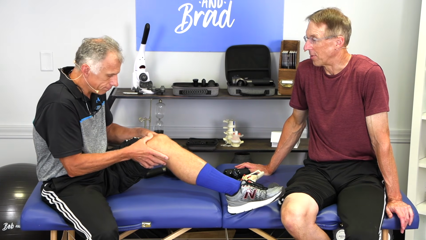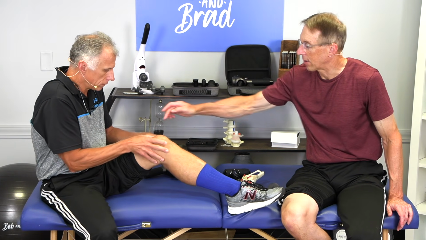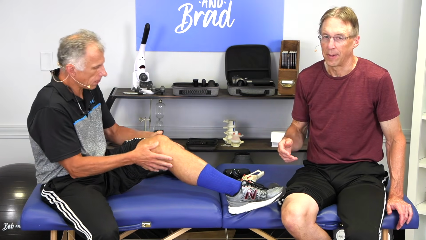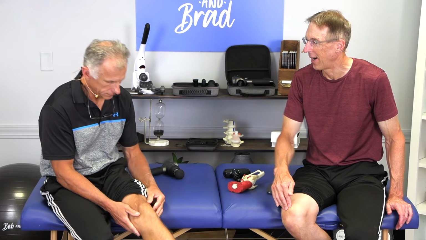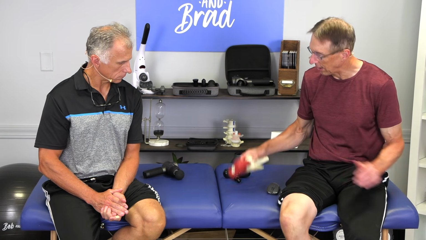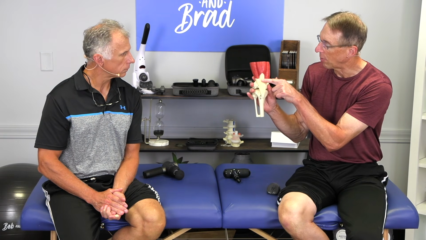It's not hard to diagnose this, Brad. I had quadriceps tendonitis, and it hurts right there. You can push on it; it hurts right there. It's a little harder to treat though. So let's talk about treating the quadriceps tendonitis, the one above the knee.